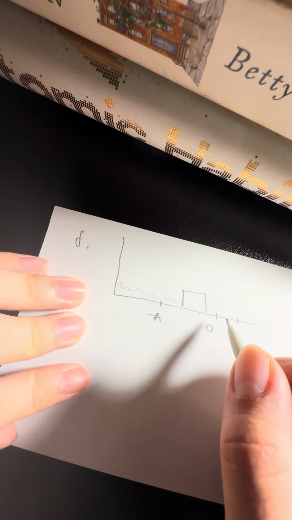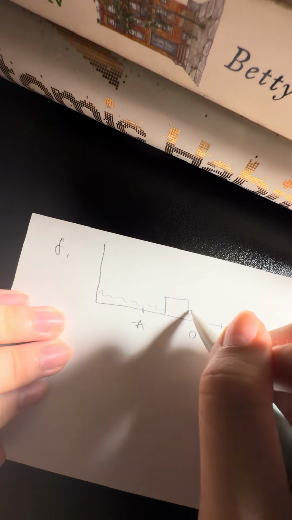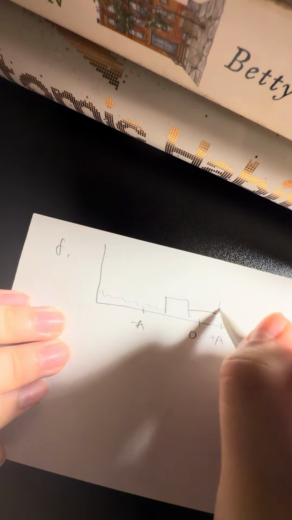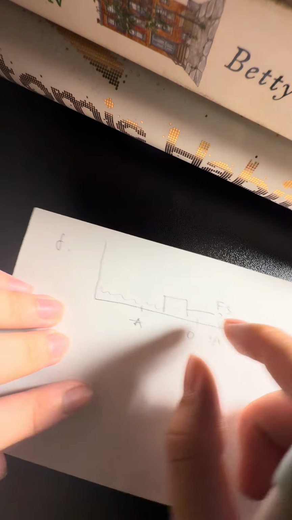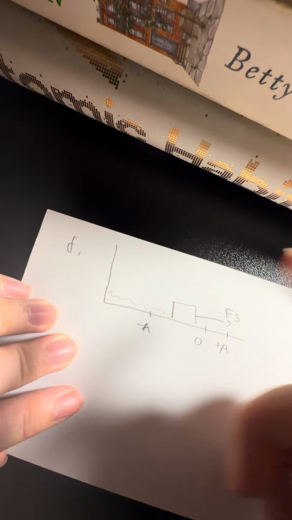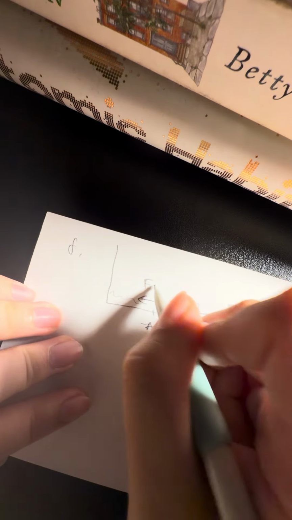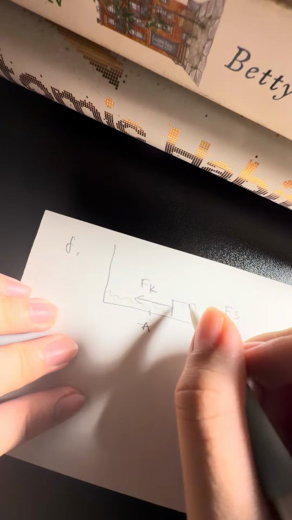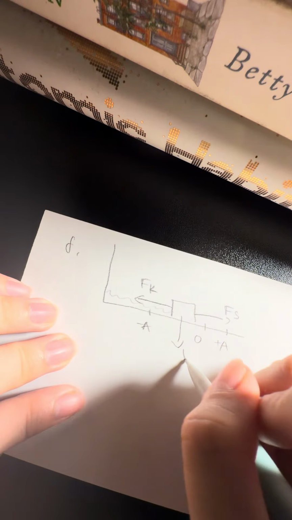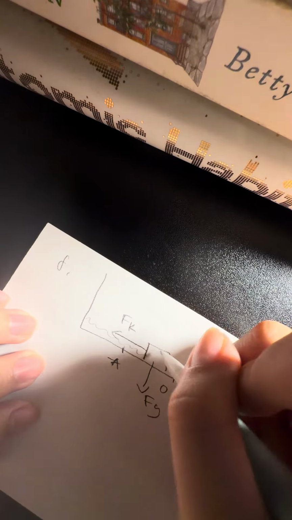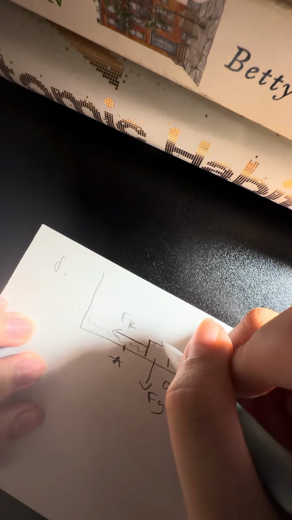Spring is compressed, so it wants to push the block back to the center. So fx is pointing to the right. The block is moving to the right, so fk goes opposite to the object. So fk is pointing to the left. Fg is pointing straight down to the earth. And Fn is pointing up, perpendicular to the surface.